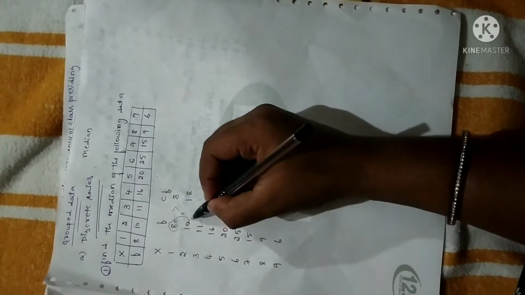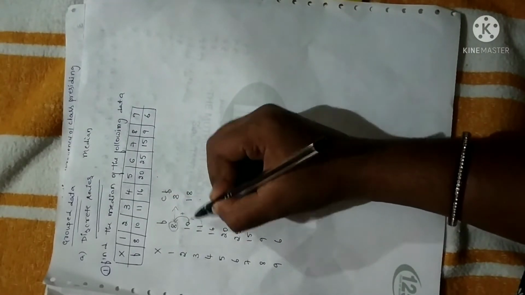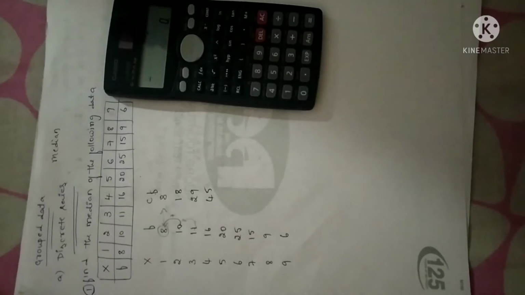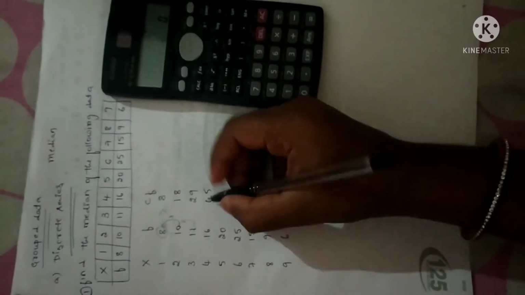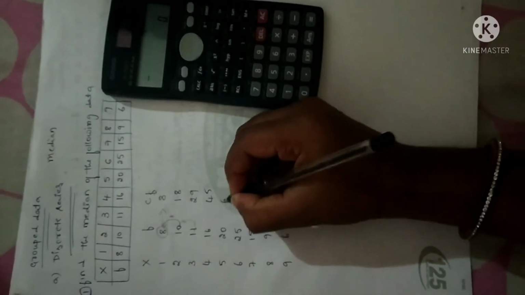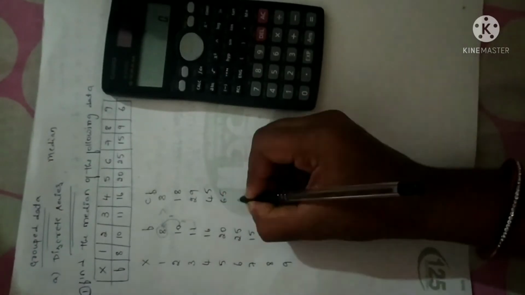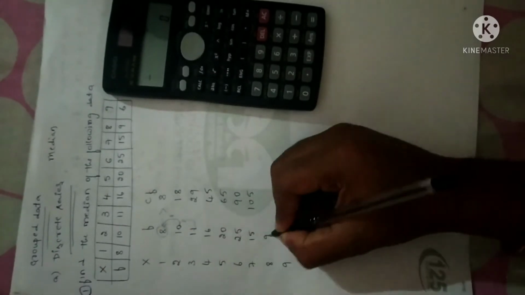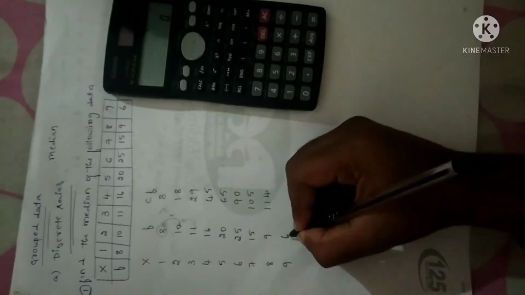Next we add 11 plus 10 is 21, plus 8 is 29. Either we can add all three values, or else add 11 plus 18. So 11 plus 18 is 29. Clear? Next 29 plus 16 gives 45. Now let me add 45 with 20, so you get 65. Fine. Next 65 plus 25 is 90. Then 90 plus 15 is 105. 105 plus 9 is 114. 114 plus 6 is 120.